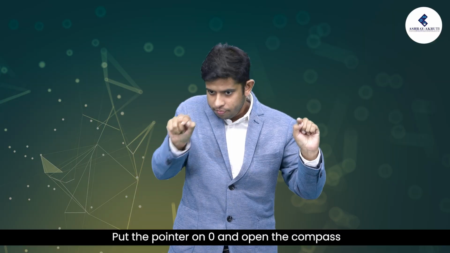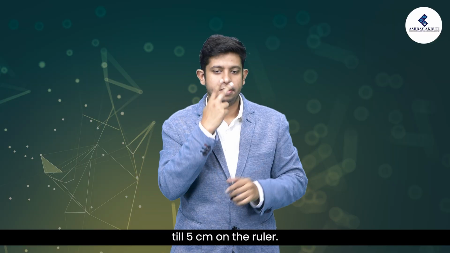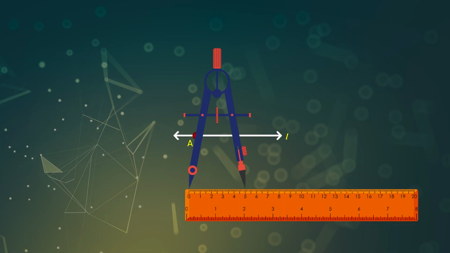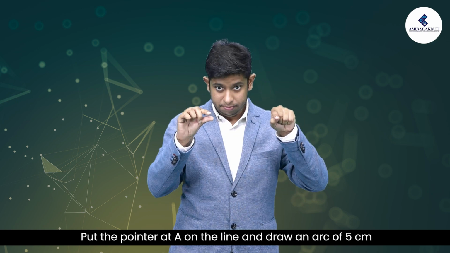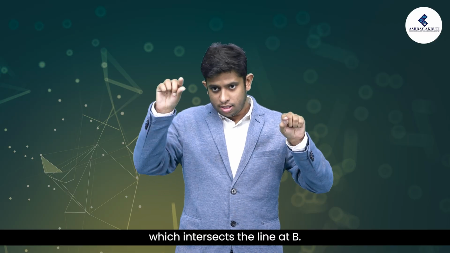Put the pointer on 0 and open the compass till 5 cm on the ruler. Step 3. Put the pointer at A on the line and draw an arc of 5 cm which intersects the line at B.